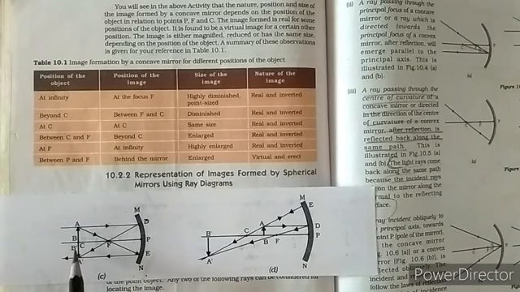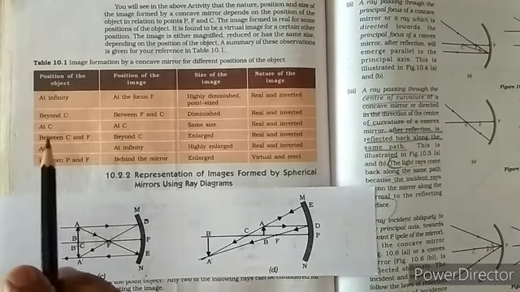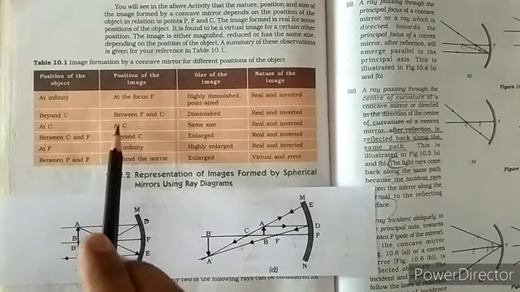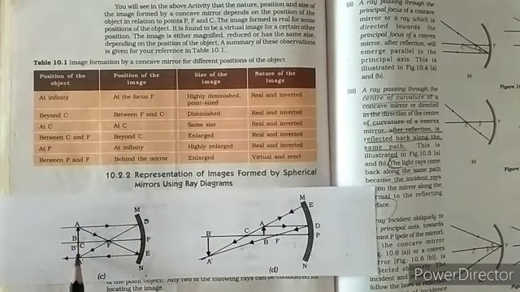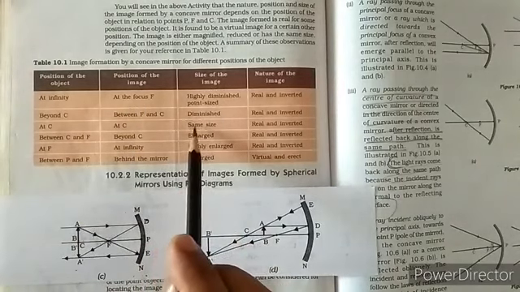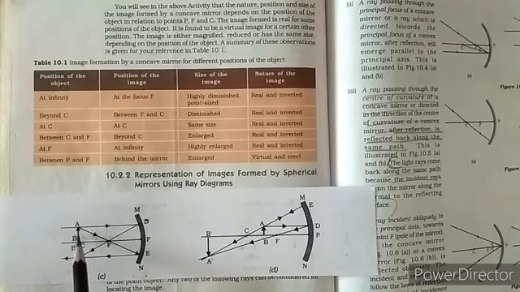So the image is formed at C, and see the size is almost the same, only thing this is inverted. So let's see the table. When the object is at C, the position of the image is also C. Yes, it's at C. Now size of the image is same size, same as the object.